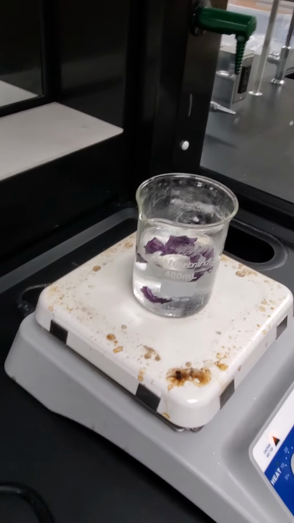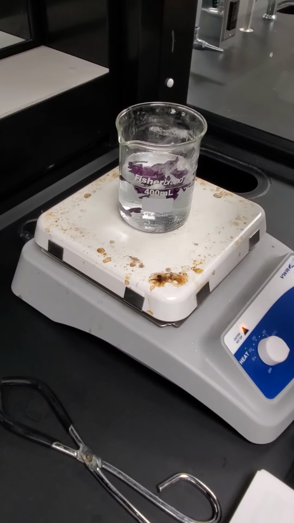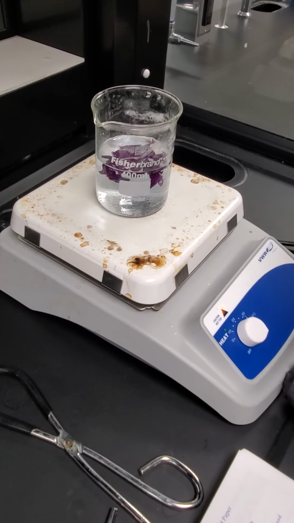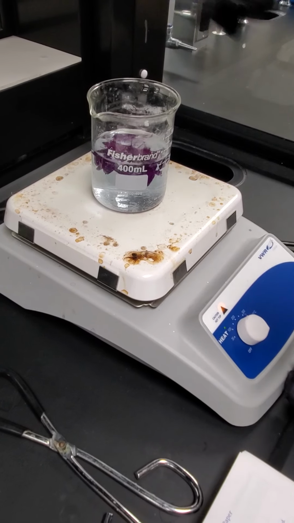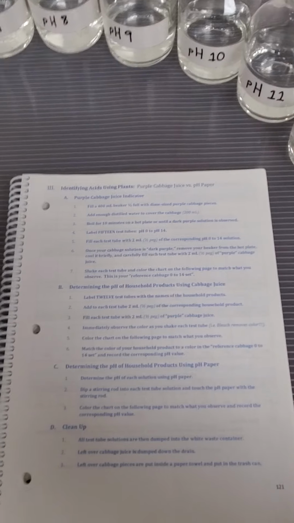So as we do this for quite a while, we're going to get a lot of that dye to disperse. You can probably start to see that it's tinting the water already. And we'll do this for a few more minutes and then we'll come back.